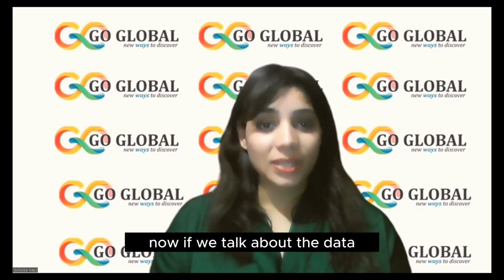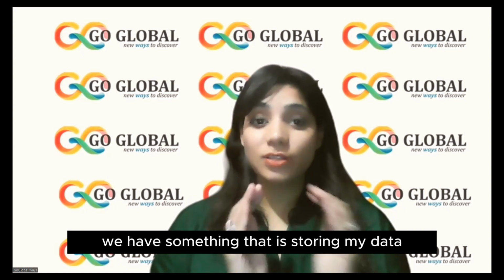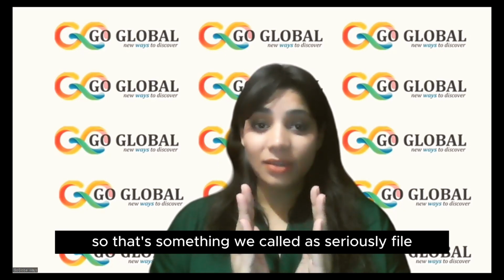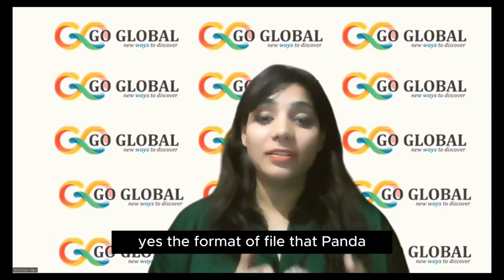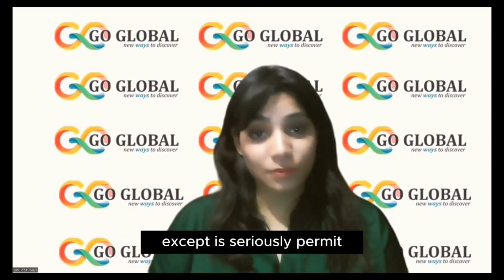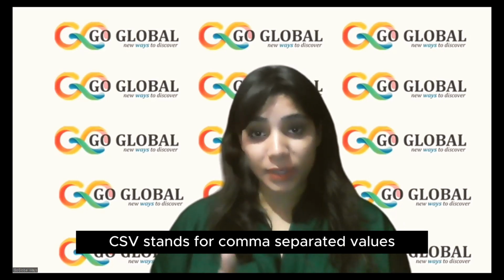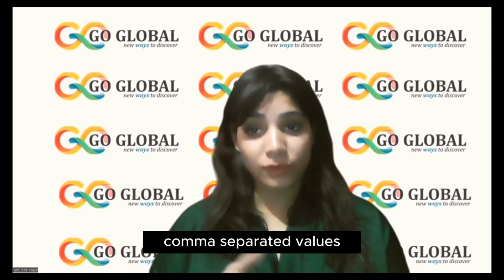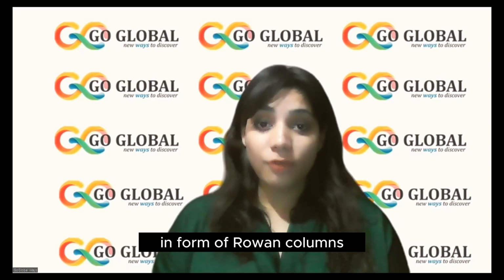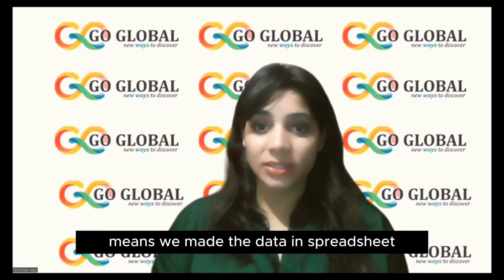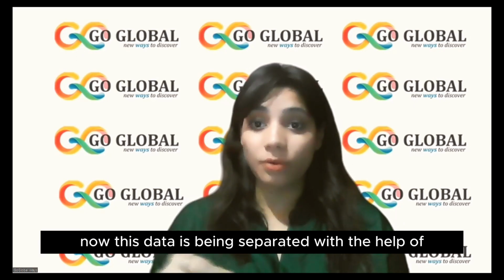Now, if we talk about pandas, then of course we have something that is storing my data. That's something we call a CSV file. Yes, the file format that pandas accepts is CSV format. CSV stands for comma separated values. As the name indicates, we have data in the form of rows and columns, meaning we make the data in a spreadsheet. Now this data is separated with the help of commas.